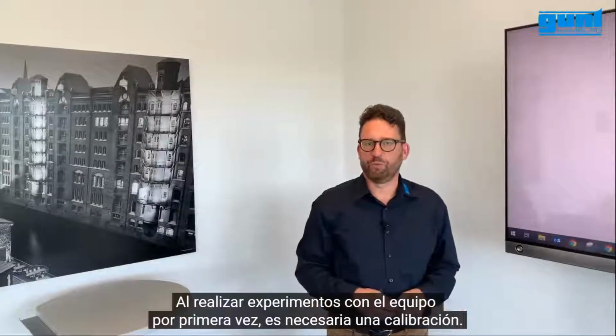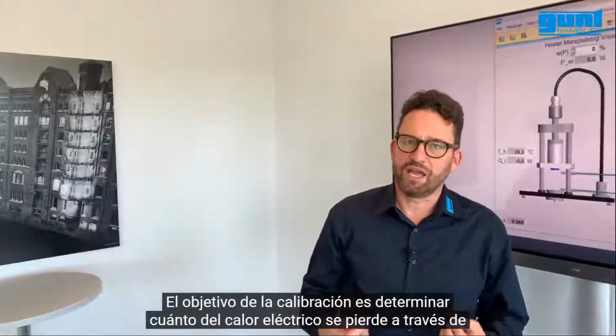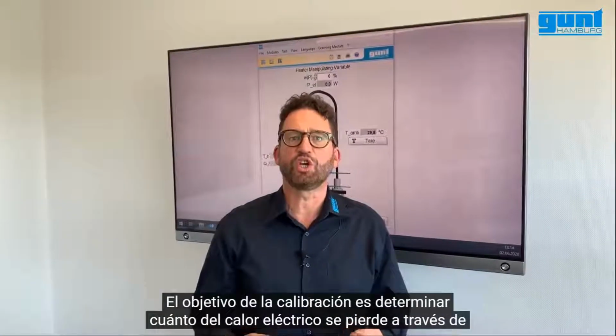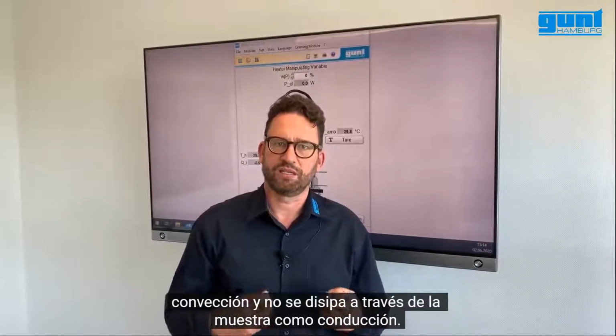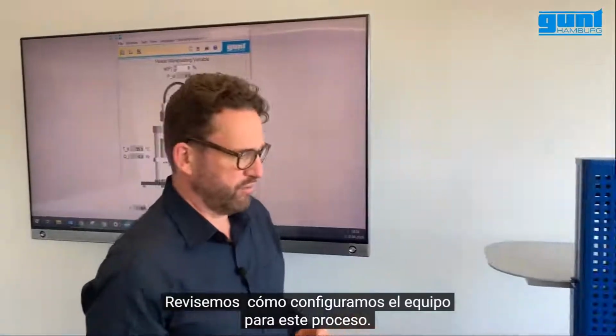When conducting experiments with a unit for the first time, a calibration is necessary. The aim of the calibration is to determine how much of the electrical heat is lost through convection and not dissipated through the specimen as conduction. Let's have a look at how we set up the unit for this process.